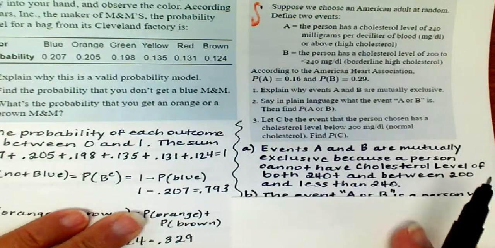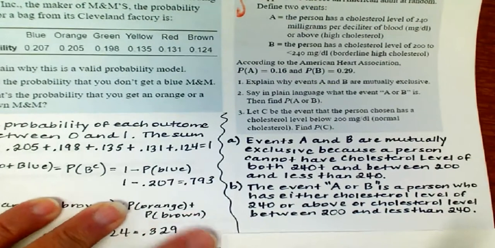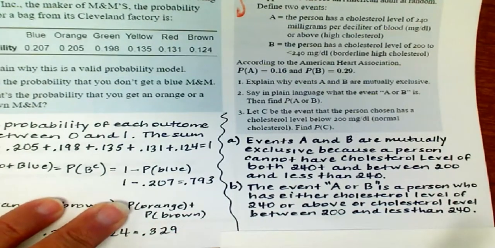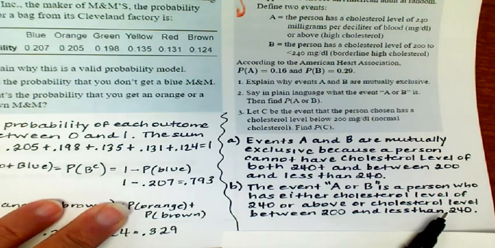So that's how you would say that in words. I kind of jotted that down, so I'm going to let you copy that. The event of A or B is a person who has either a cholesterol level of 240 or above, or a cholesterol level between 200 and less than 240. So that is how you would say that in words.